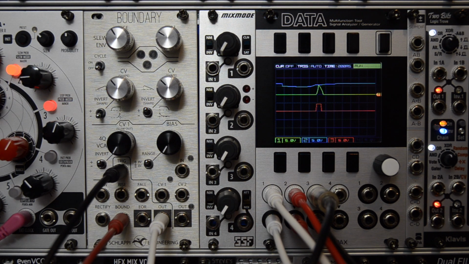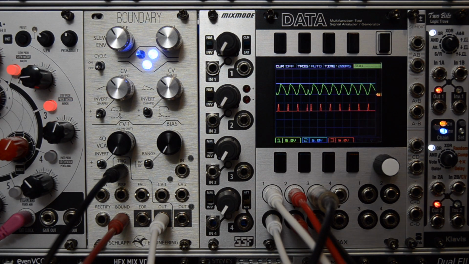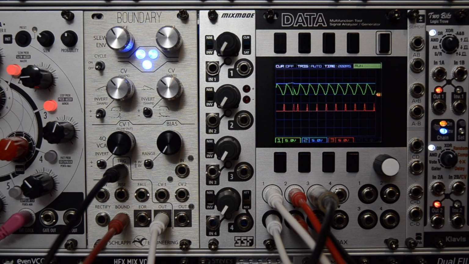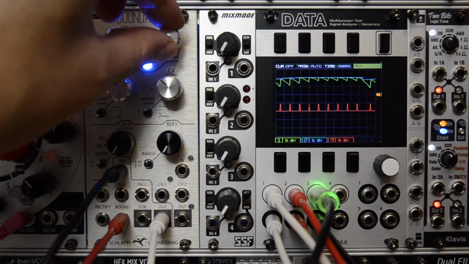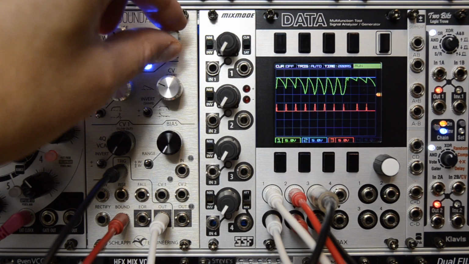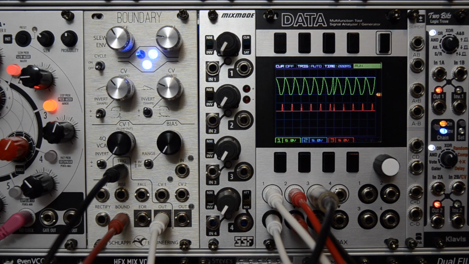Let me increase the speed of my trigger here. And now watch the blue line and what the effect is on the envelope of boundary.